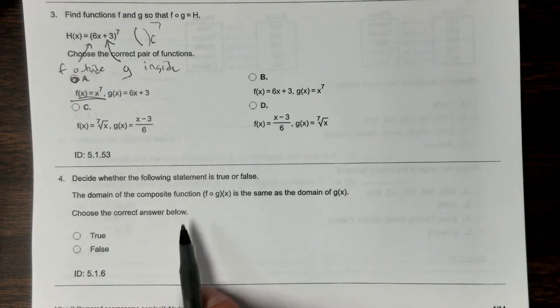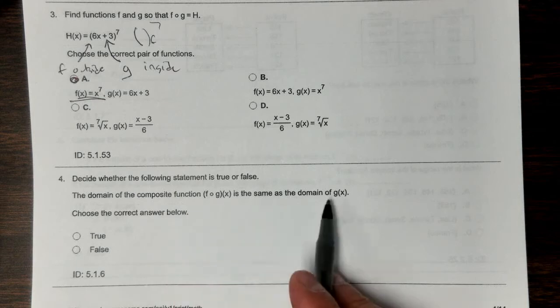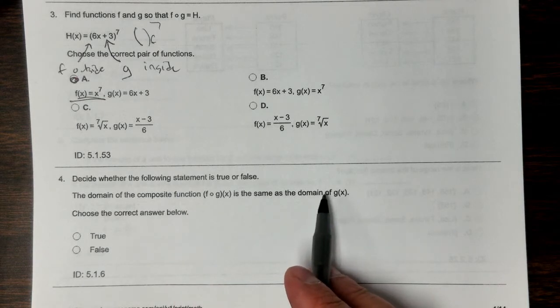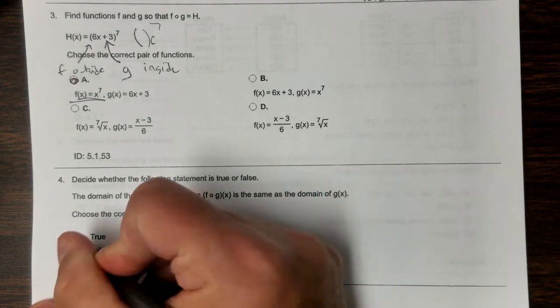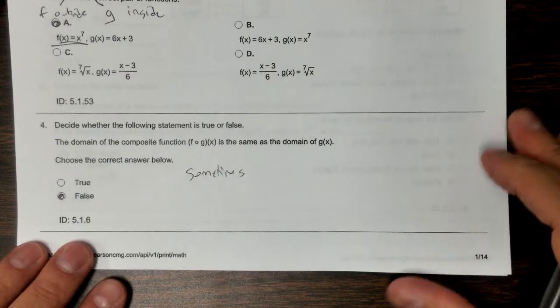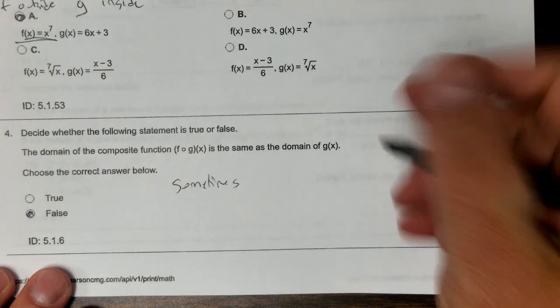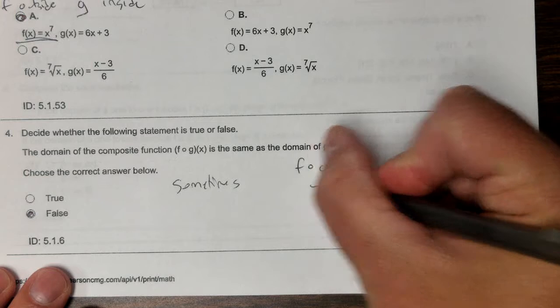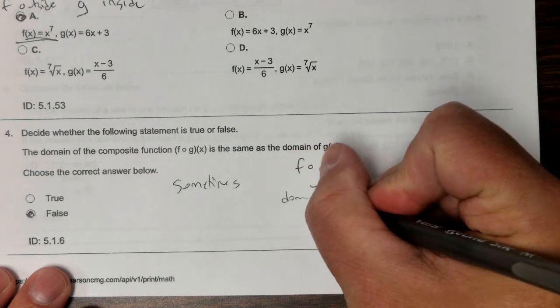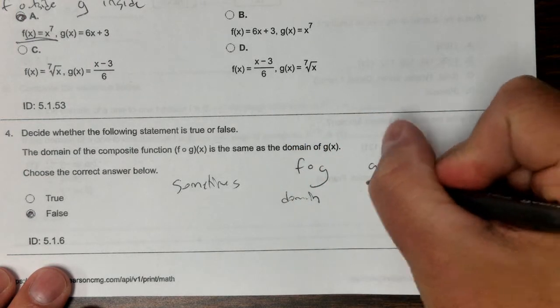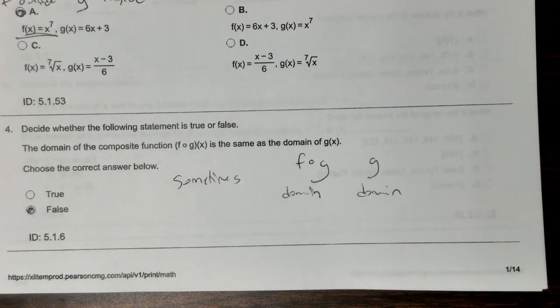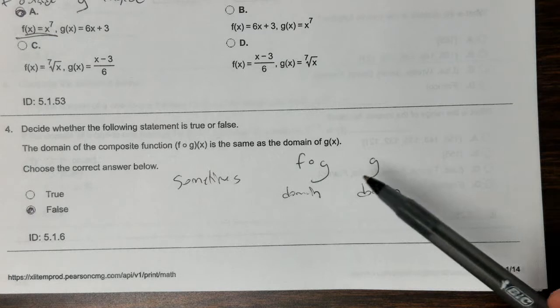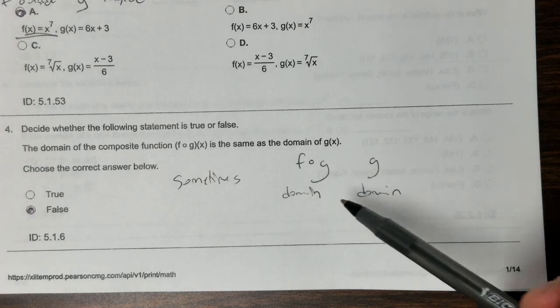Okay, number 4. The domain of the composite function is the same as the domain of g. That's only sometimes true, so it's going to be false. So, like we've done before, if you do f circle g, you need that domain, and you need the g domain, and you put them together. Sometimes one of them is all real numbers. Sometimes both of them are fractions.